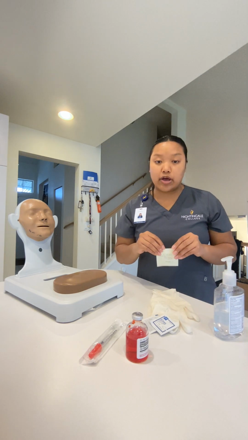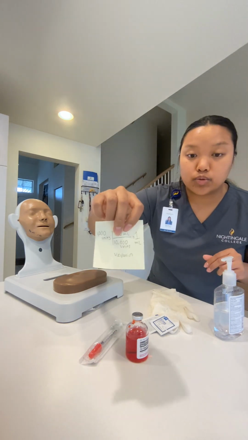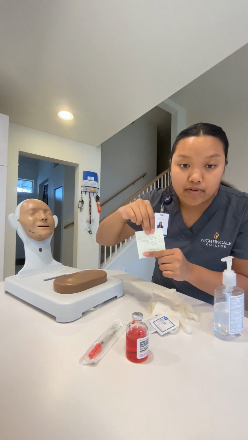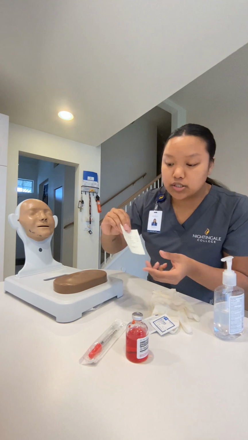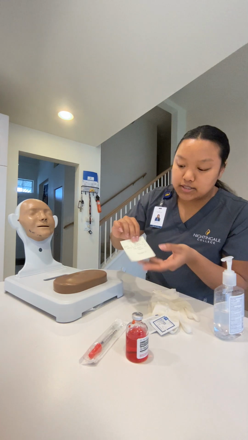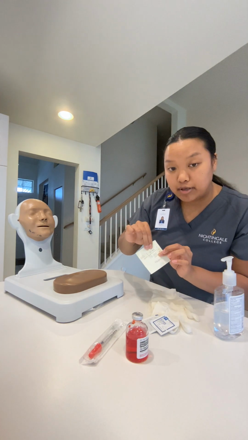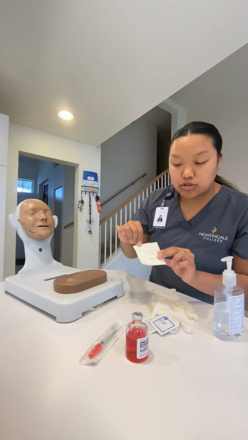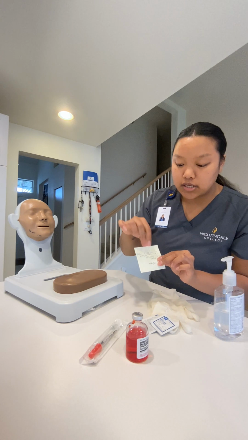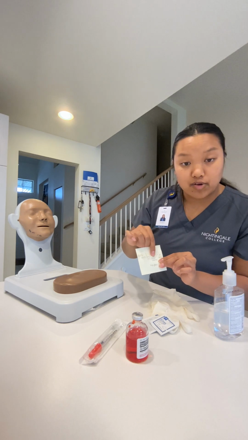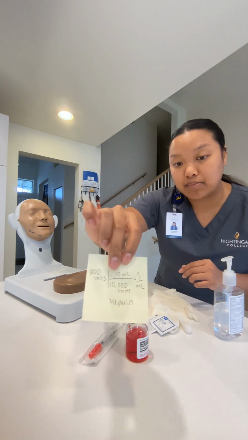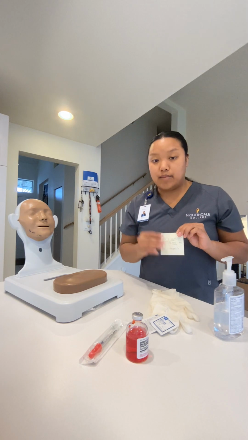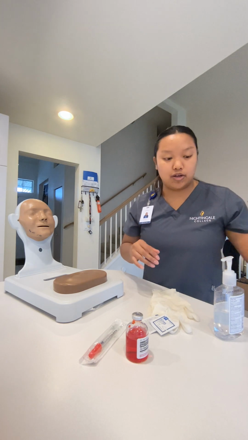I already did the dosage calculations. The prescriber, the doctor, ordered 1,000 units of heparin subcutaneously, 1 dose. What we have in our vial, and what the pharmacy gives us, is 10,000 units per 10 mils. So we need to figure out how many mils we need to administer. I did the dosage calculation: 1,000 times the 10 mils is 10,000. 10,000 divided by 10,000 is 1 mil. So we're going to be administering 1 mil of heparin to our patient. This is the dose we'll be talking about in this video.